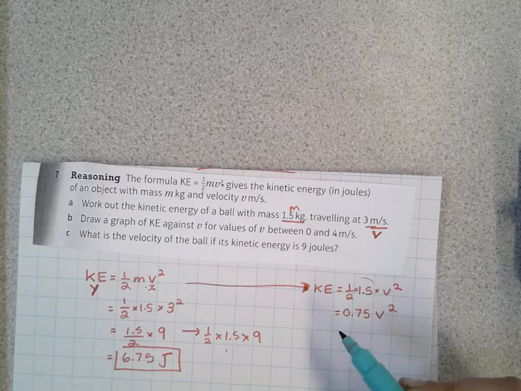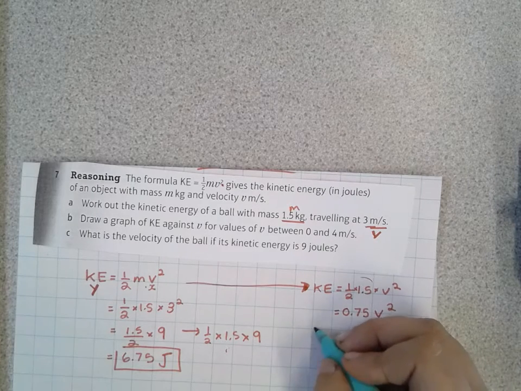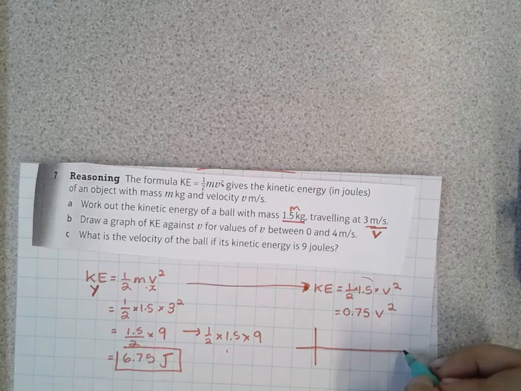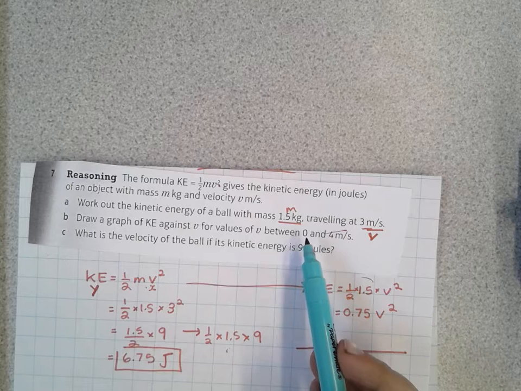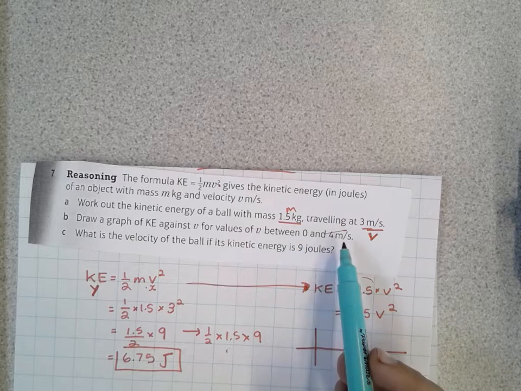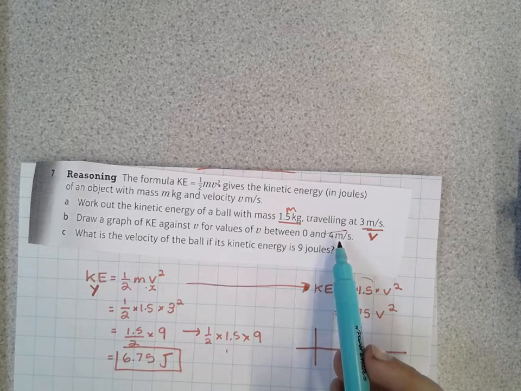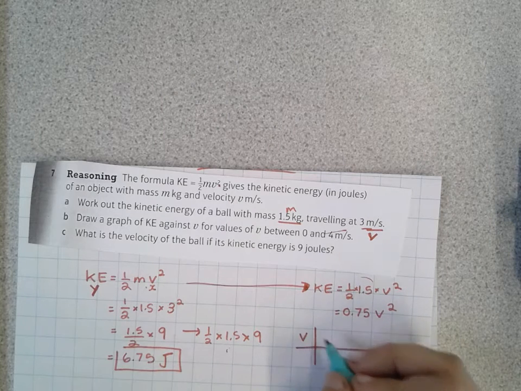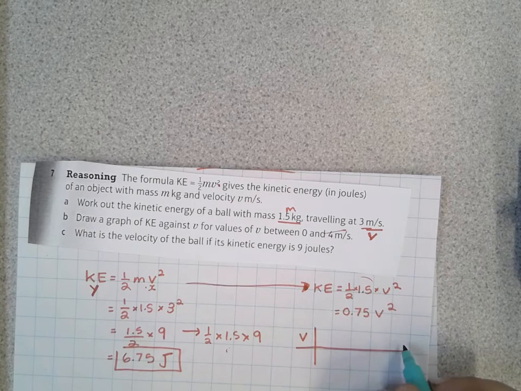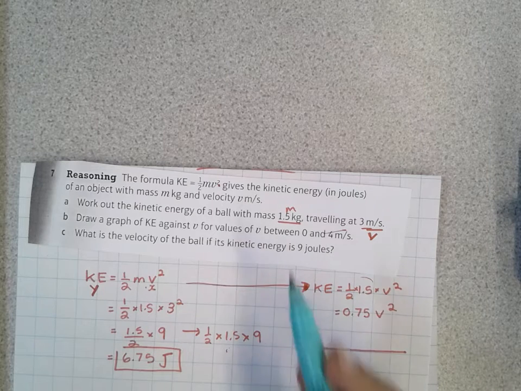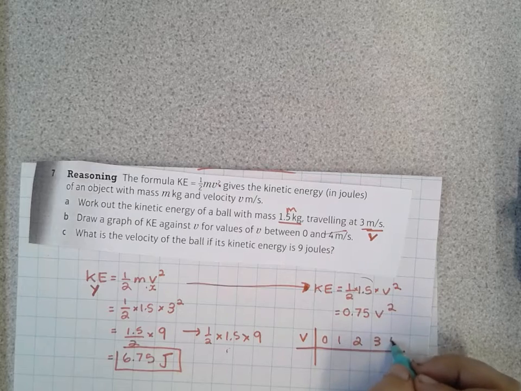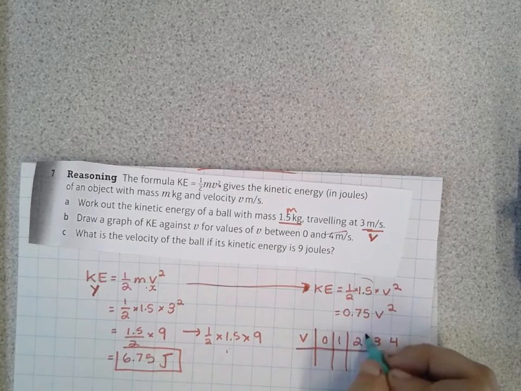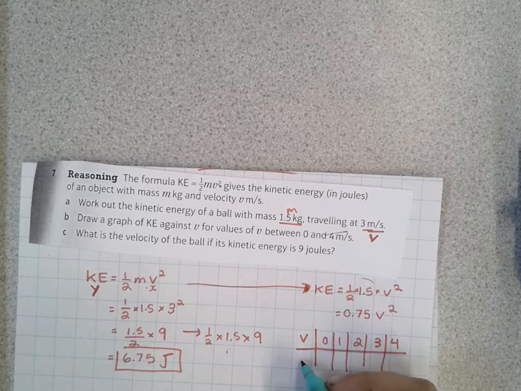So if I want to draw a graph for this, I am going to make myself a chart. And this is where this sort of thing, the between sort of thing, helps us out. Because we want to know what the graph looks like between 0 and 4 meters per second. So instead of just writing any old numbers here, -1 to +5, we're going to write 0 to 4. So 0, 1, 2, 3, 4. 5 different points to graph. Perfect. So when we're looking for V, we're going to get our kinetic energy.